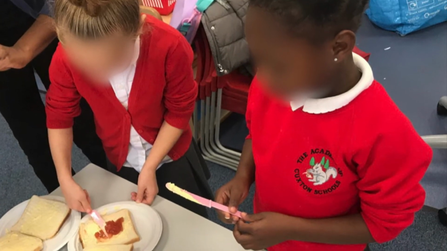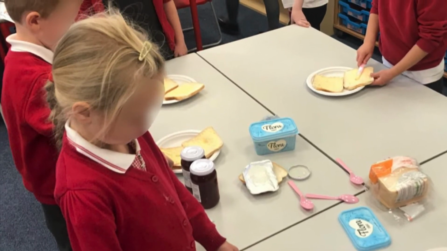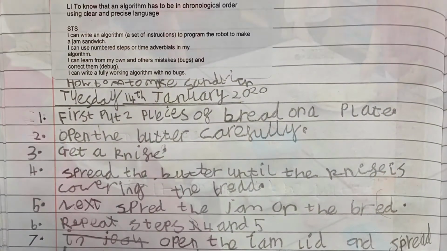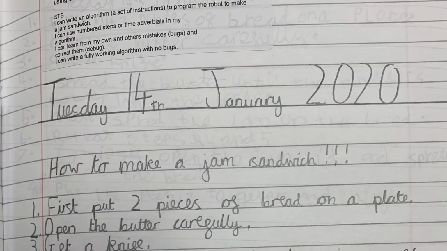Children learn how their algorithms need to be clear and unambiguous in order for the computer to understand what it is they want the computer to do. It's also a fantastic way to spot those bugs in an algorithm and quickly debug them.